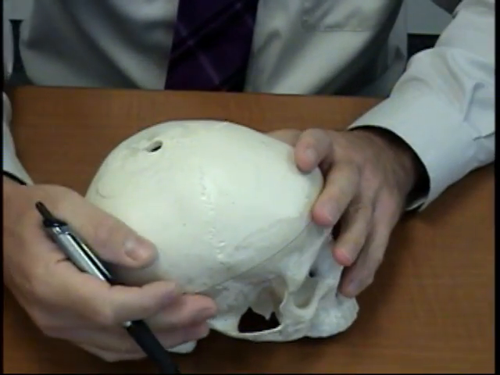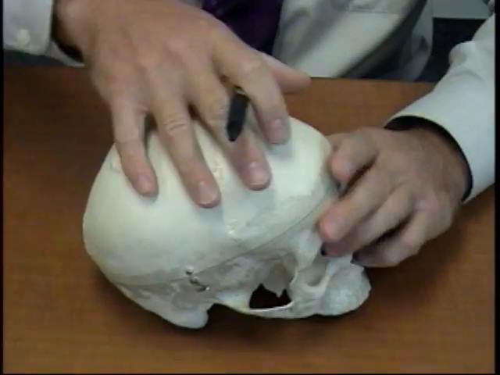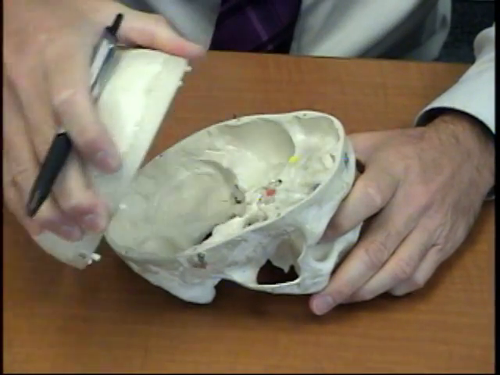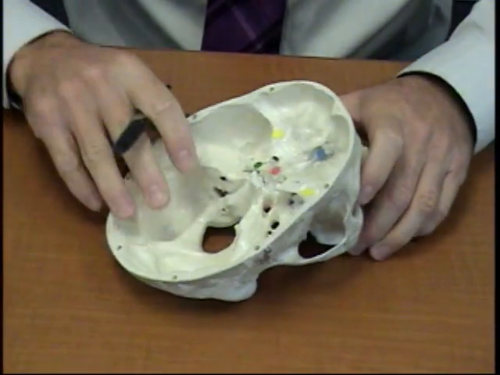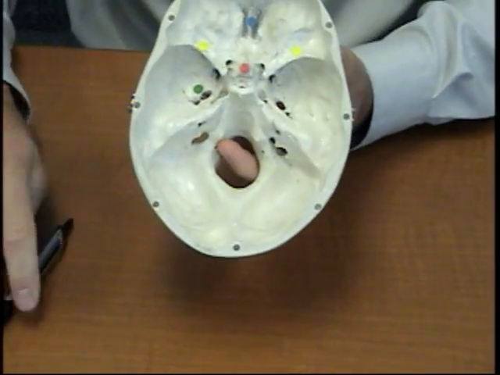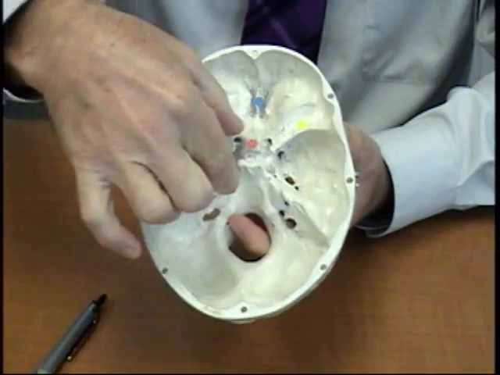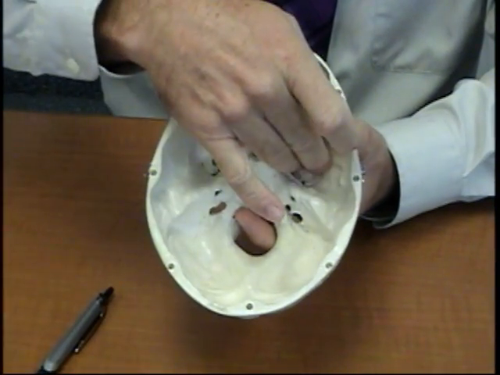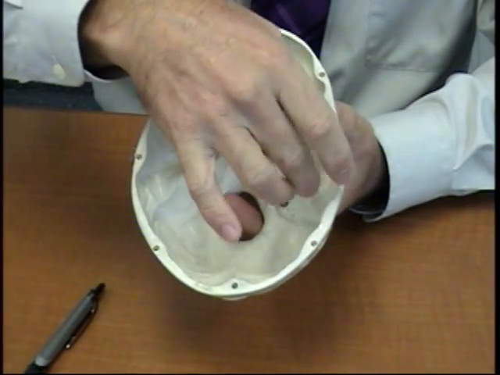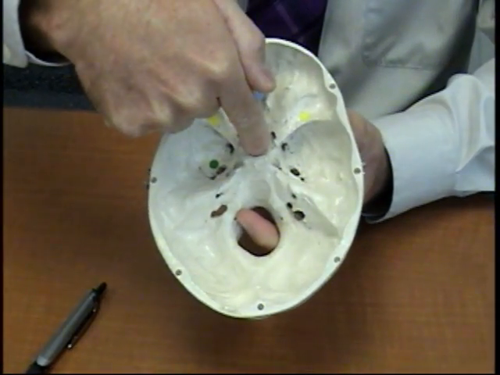And then we have some cranial bones on the inside. So I'm going to open up here and show you the sphenoid bone, which is basically shaped like a butterfly. This bone, basically right in the middle of the skull, is the sphenoid bone, and that includes this here.